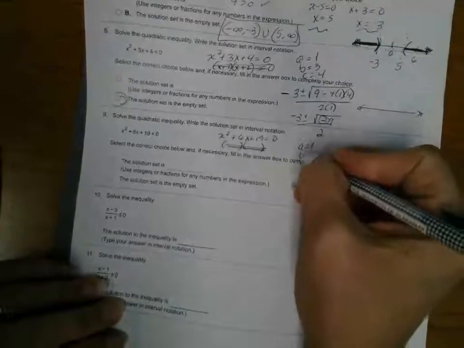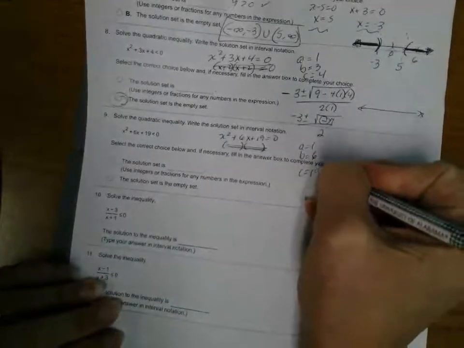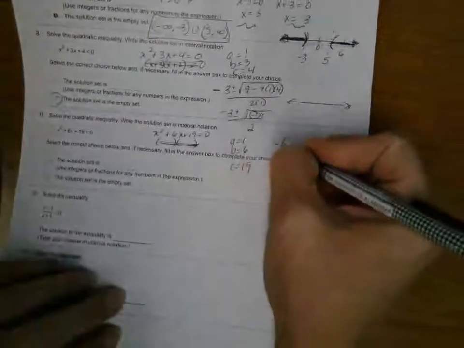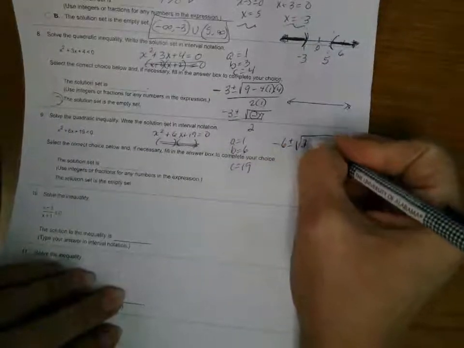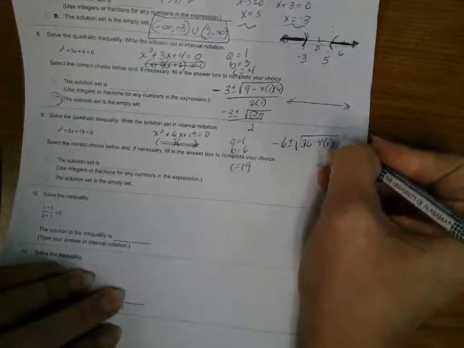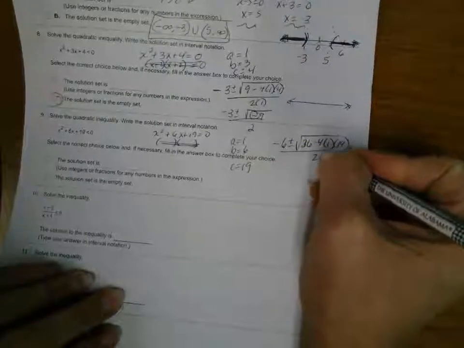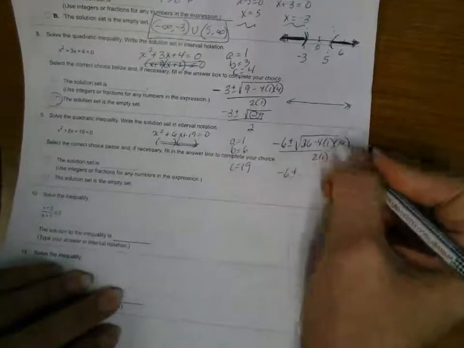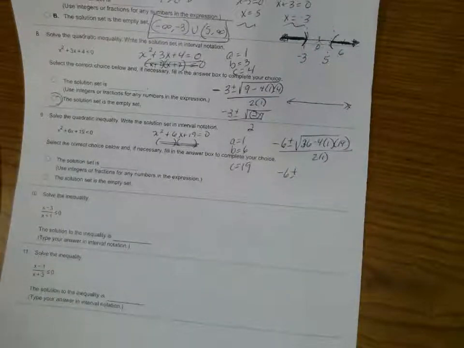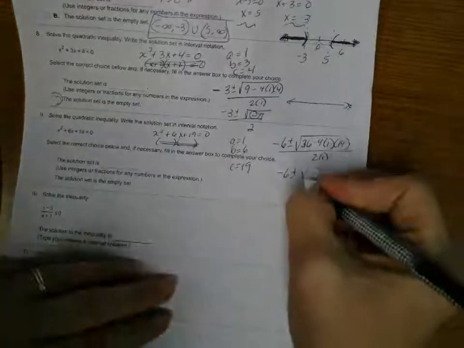A is 1, B is 6, C is 19, negative B plus and minus the square root of B squared, which would be 36, minus 4 times A times C, all over 2 times A. So 36 minus 4 times 19. 4 times 19, let's see, what is that? 4 times 19 is 76. So we have a 36 minus 76.